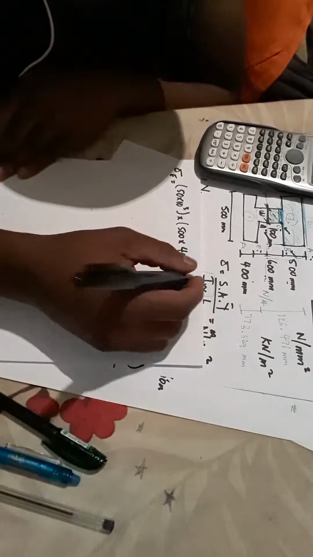So it will be y lower minus y bar. Y lower is 772.529 minus y bar of shape 1, which we got to be 200.